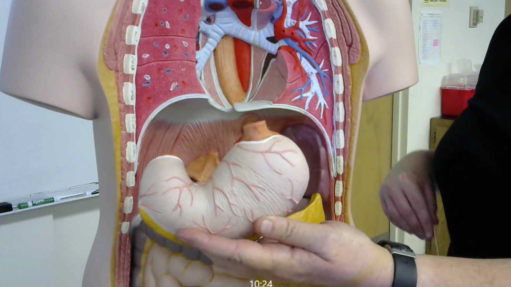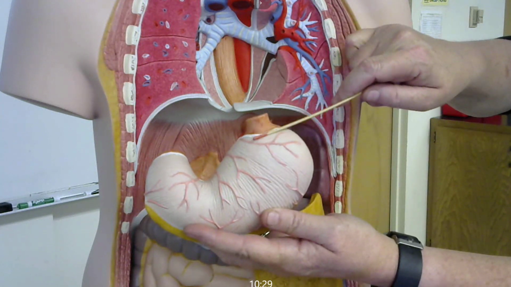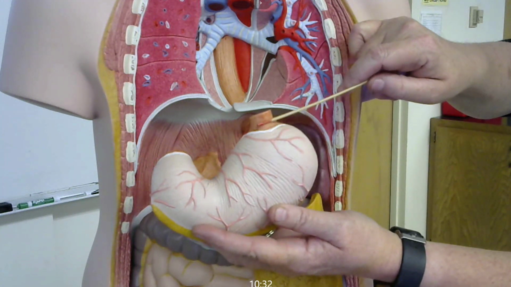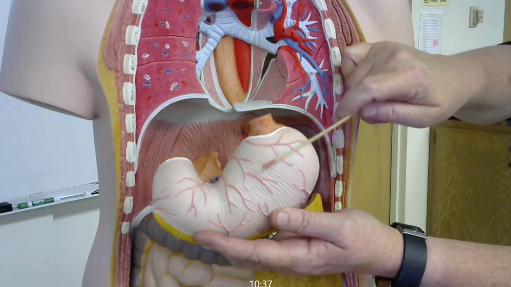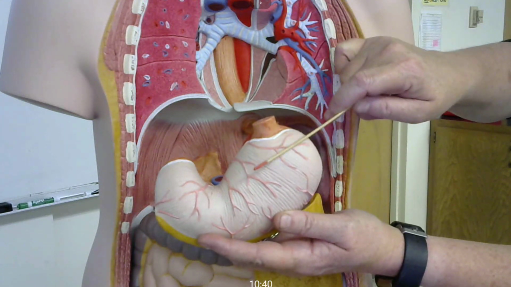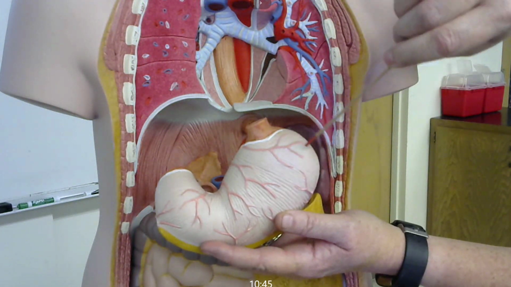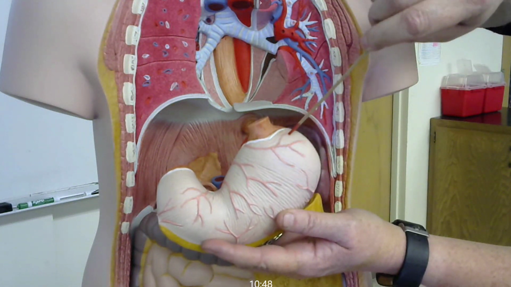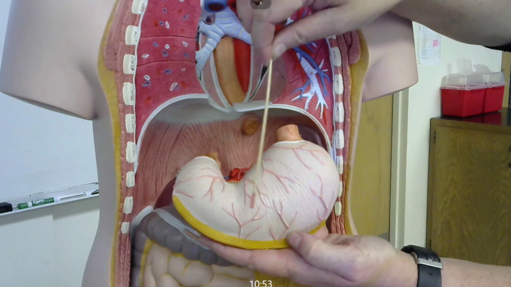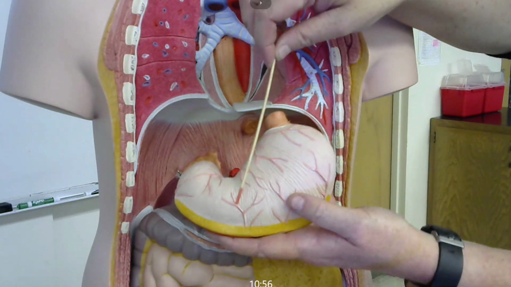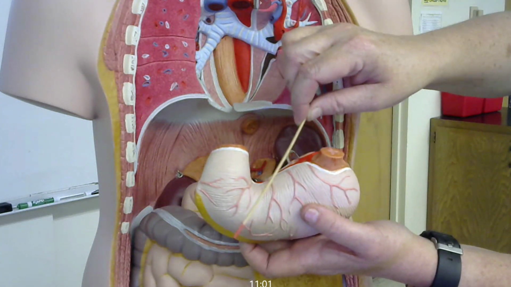The cardiac sphincter is going to be the gateway for food to enter from the esophagus into the stomach. So this first portion is the cardiac sphincter. This area nearby the cardiac sphincter is the cardiac region. This bump here, this hump, is the fundic region or the fundus. The bulk of this is going to be the body region. As I continue to go in this direction, I'm going to get to the pyloric region.